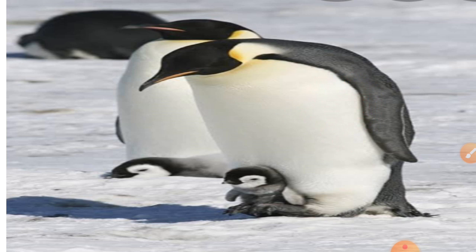The penguins generally live in a crowd or nest closely so that they can stay warm. The penguins have webbed feet. You can see the webbed feet here, a small baby penguin is standing on the feet. So webbed feet allow them to swim, and it is nearest to its mother because it feels warm.